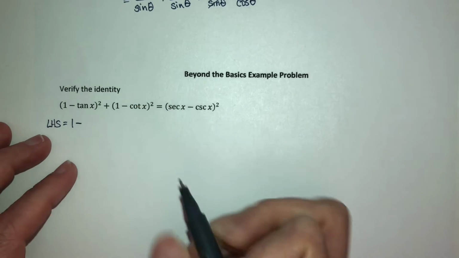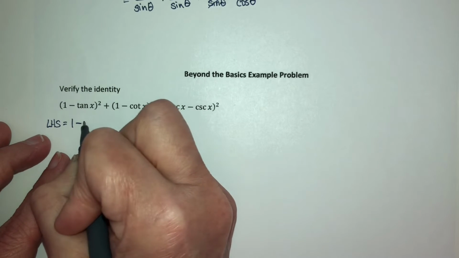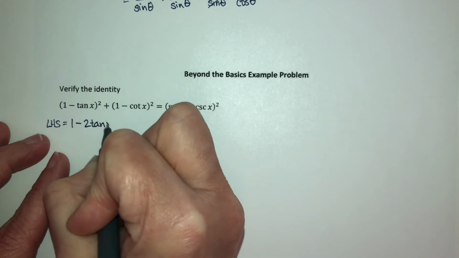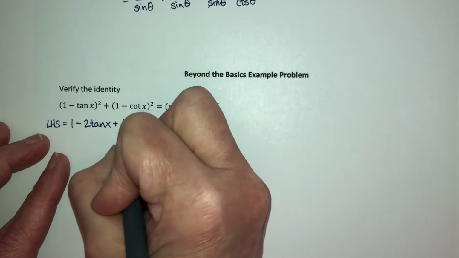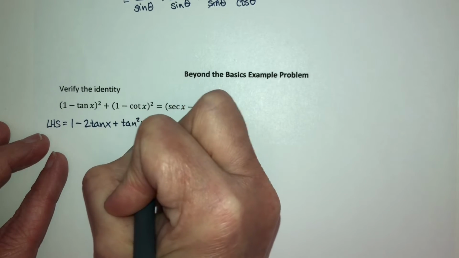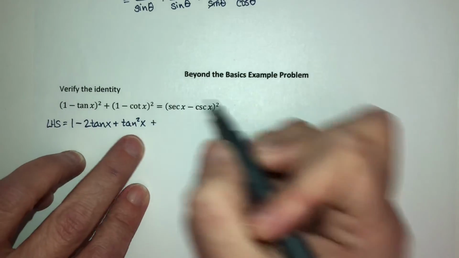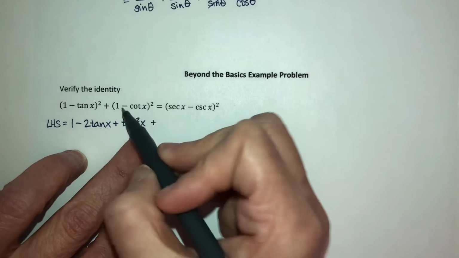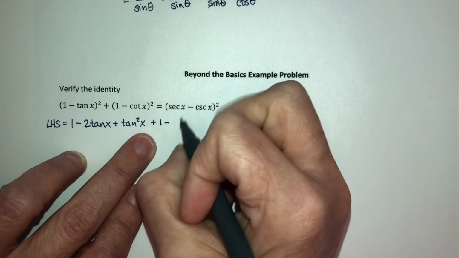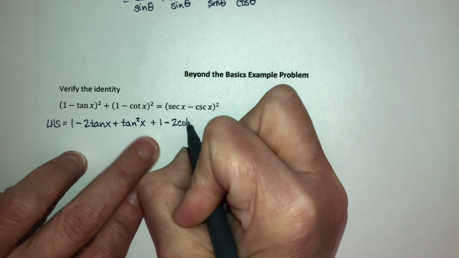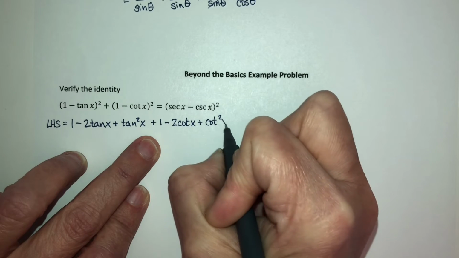You write the sign from the middle. You multiply them together and then double it, so that's going to be 2 tangent x plus, that's always a plus, square the last one, tangent squared x. Okay, plus, I'm going to do the same thing here. You get 1 minus, multiply together, and then double, so that's 2 cotangent x plus cotangent squared of x.